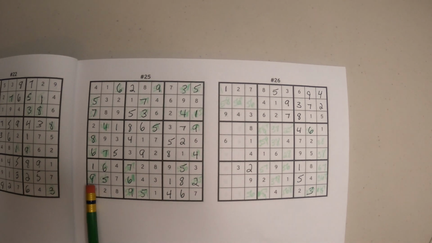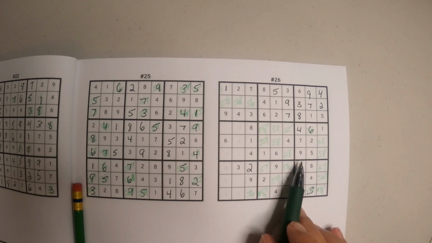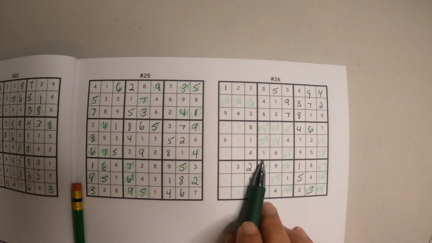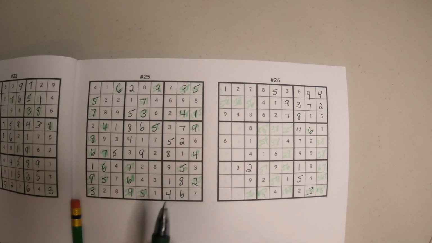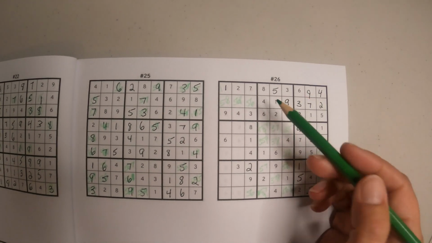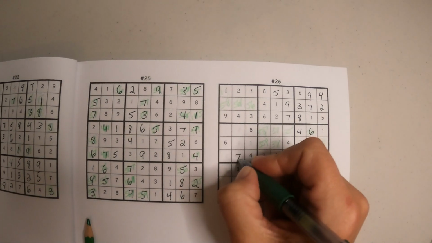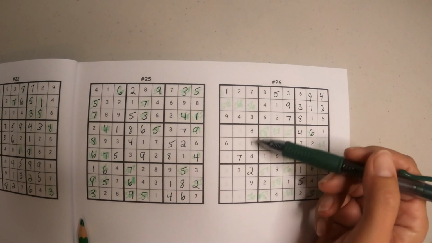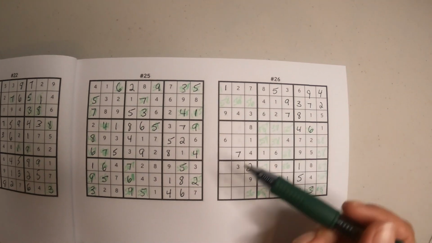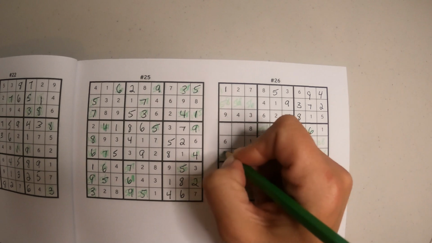All right. So let's work on this row. We're missing a 2, a 3, a 7, and 8. So we got 2, 3, and 8. So this must be our 7. And then again with our 8 here, that means this could be 2 or 3.